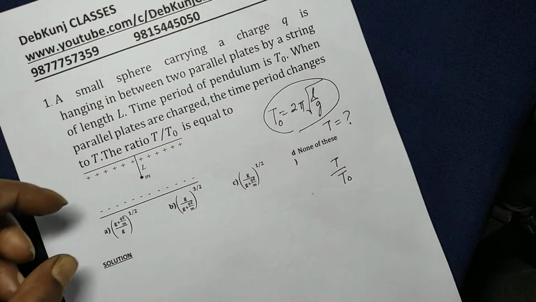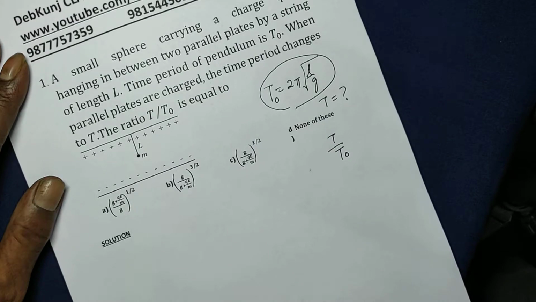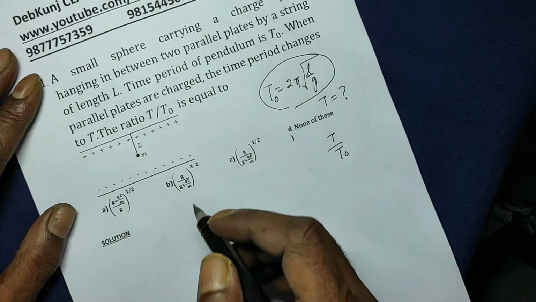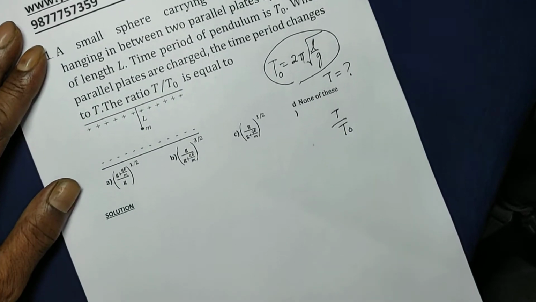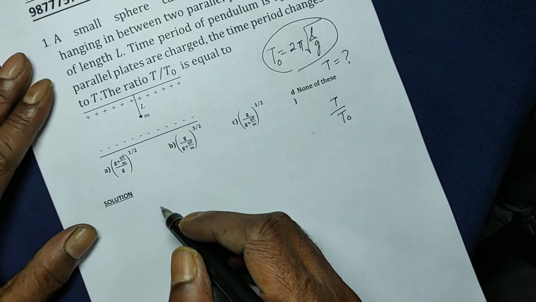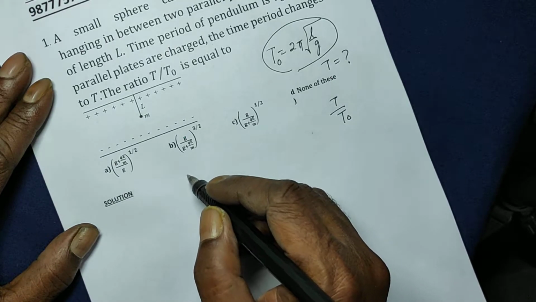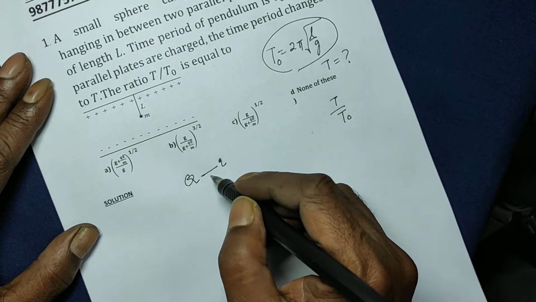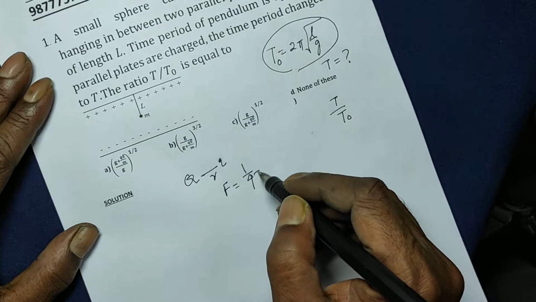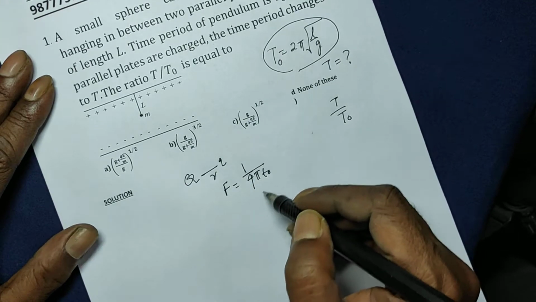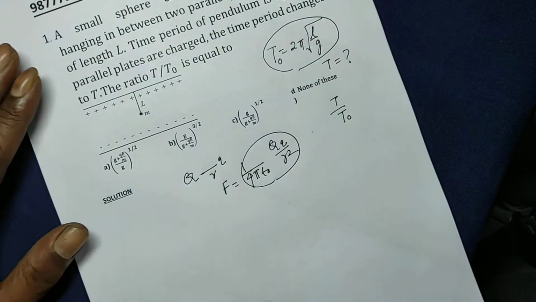Now what happens when it is inside the two plates? The length of course does not change, the length is constant. Let us see what will happen to the acceleration due to gravity, the net acceleration. You must have studied in your school days in electrostatics that when there are two charges Q and q separated by a distance r, the force between them is 1 over 4 pi epsilon naught Qq over r square. That was your Coulomb's law.